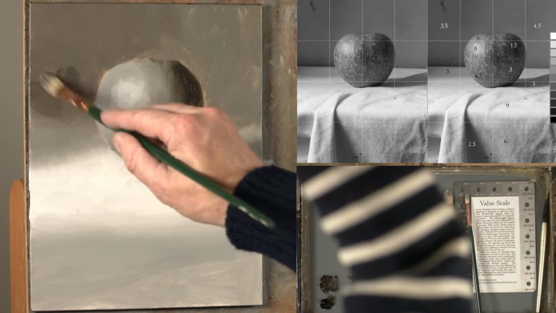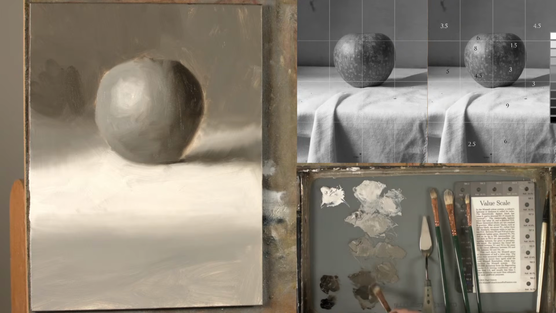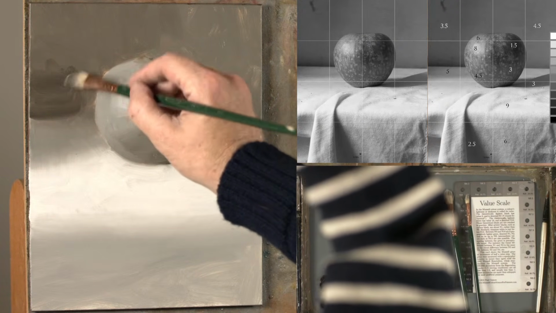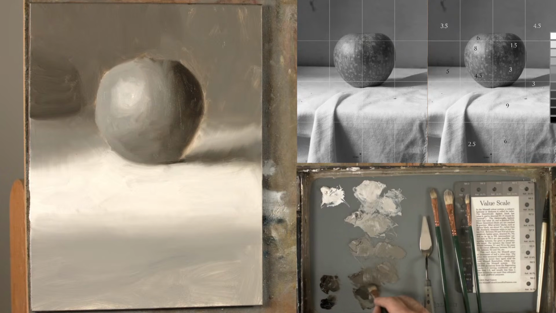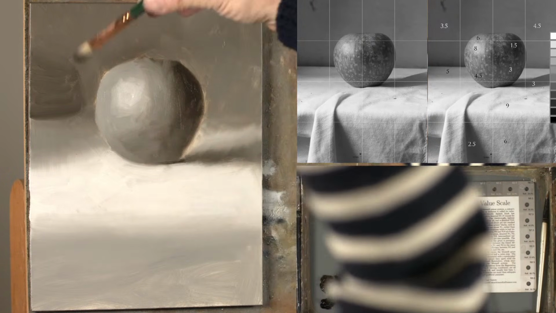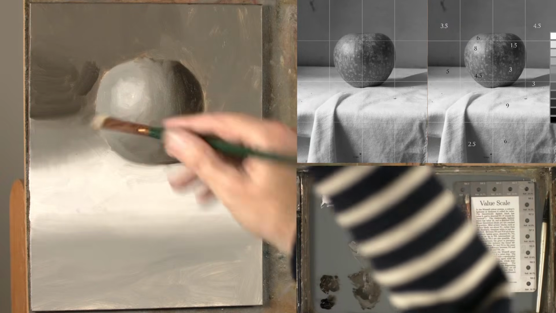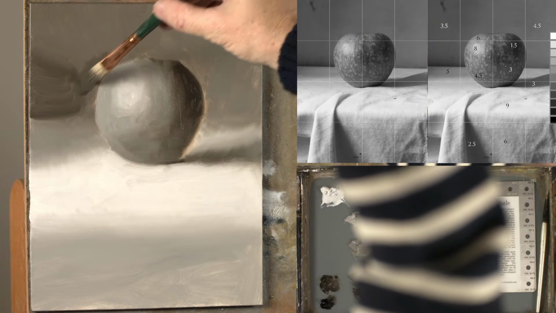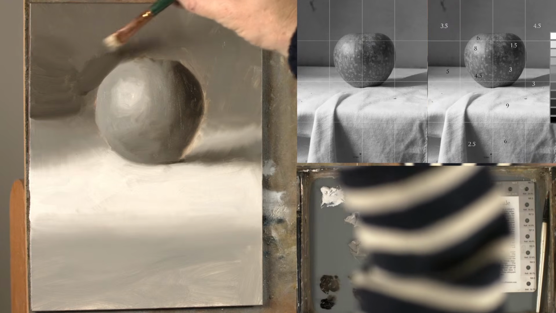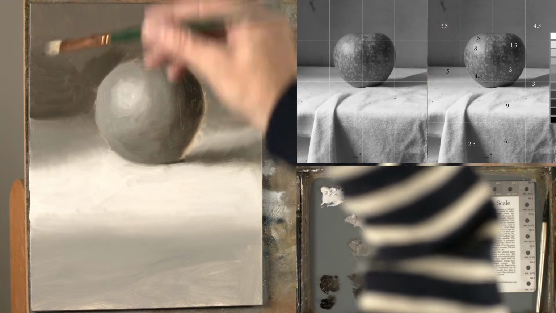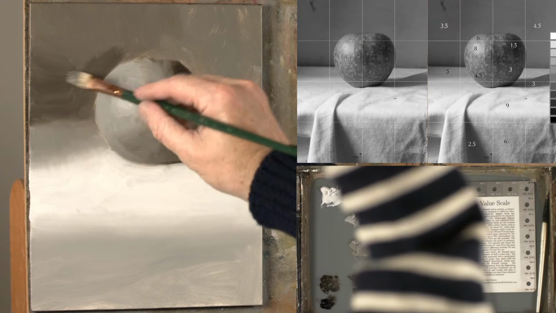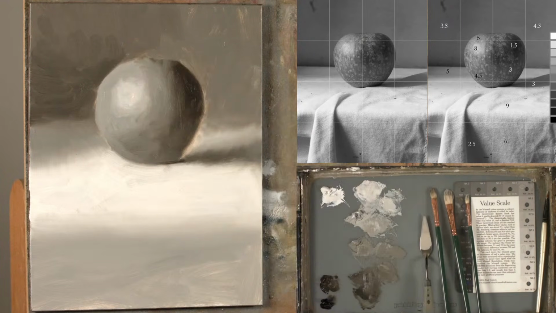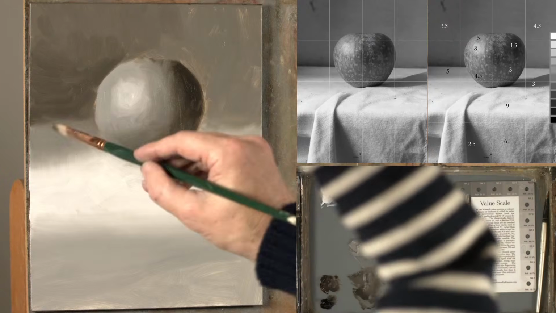So at this point, I start thinking about what do I want to change? And it might not always be just getting as close to the photo as you possibly can. It might be like, if I make this darker here, it's going to make this edge of the apple really pop out. So let's bring it down just on this side. And also, it's a bit stronger compositionally. It shows the form better.